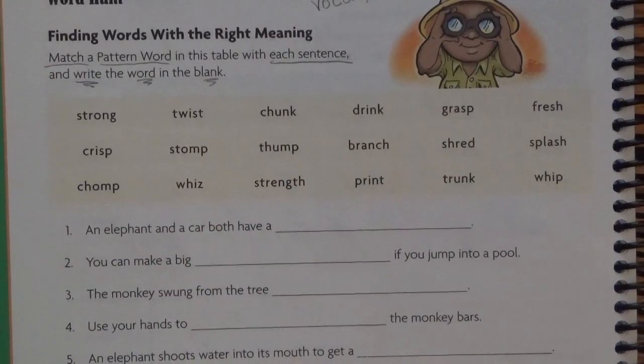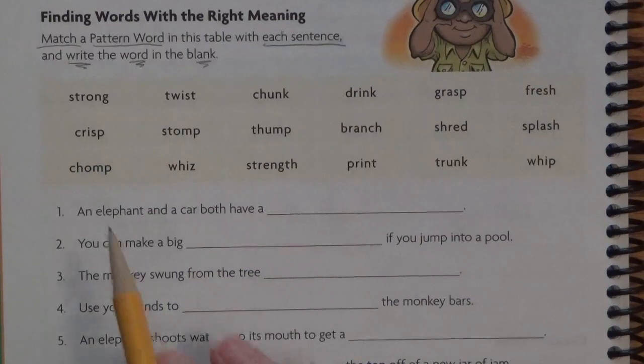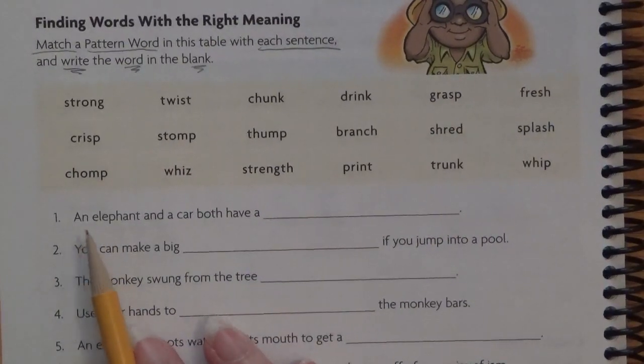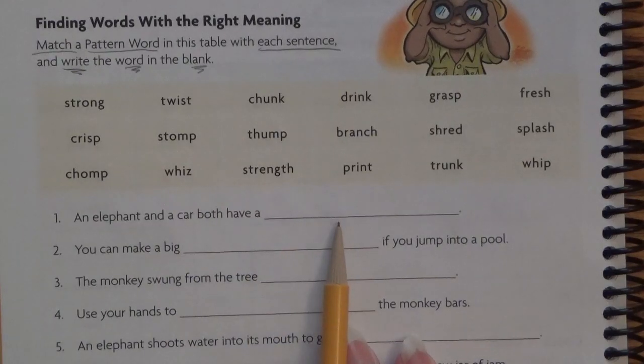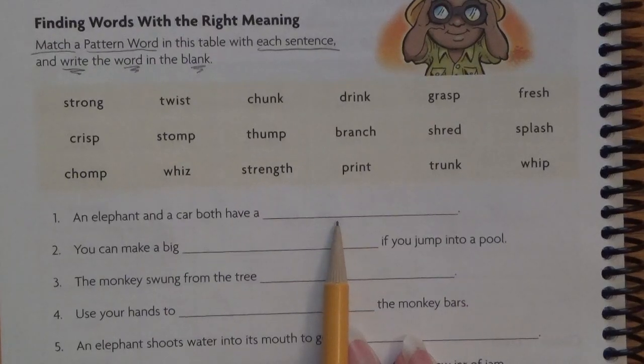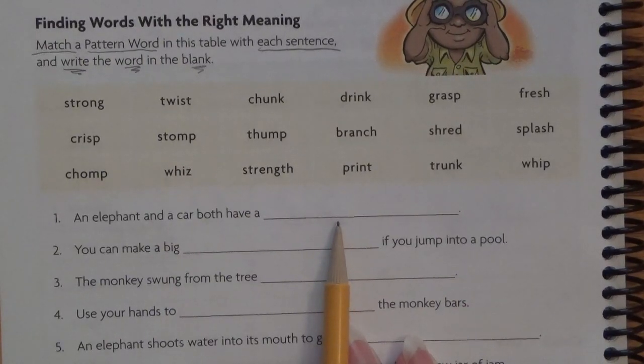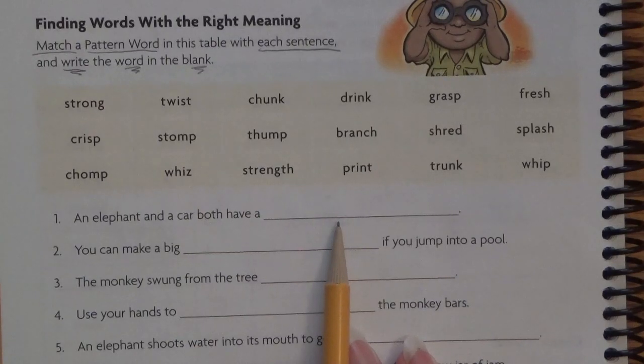Let's try the first one, see how we do, okay? Let's read it together. You ready? An elephant and a car both have a, an elephant and a car both have a door. Cars have doors. No, elephants don't have doors. Tails? No, elephants have tails, but cars don't.